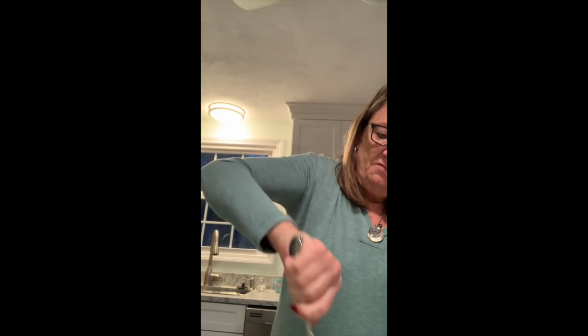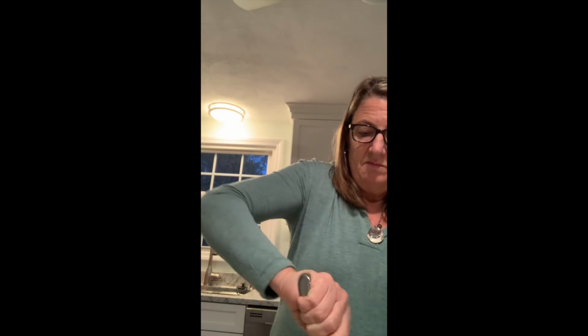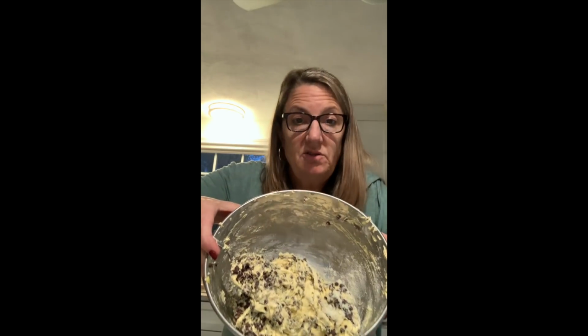Smells like chocolate. So it ends up looking like this, almost like chocolate chip cookies.